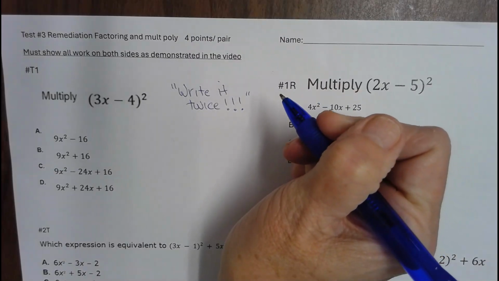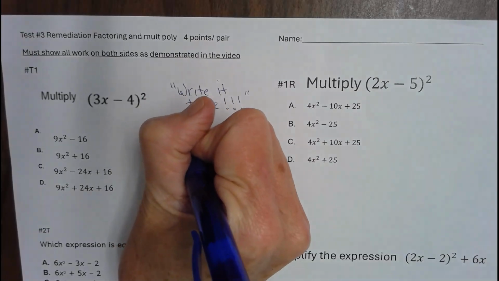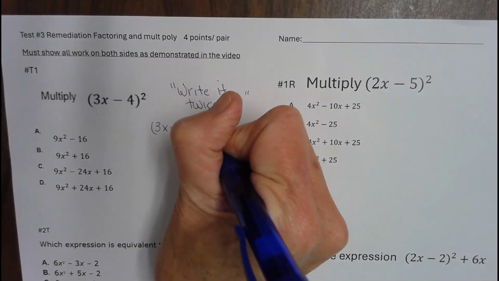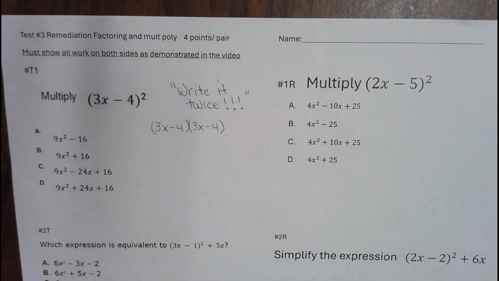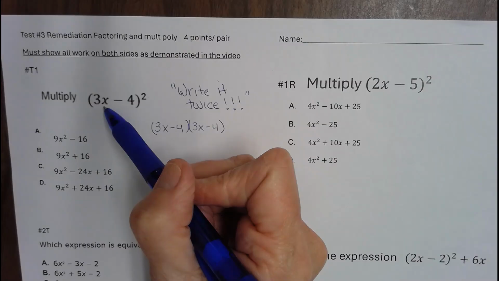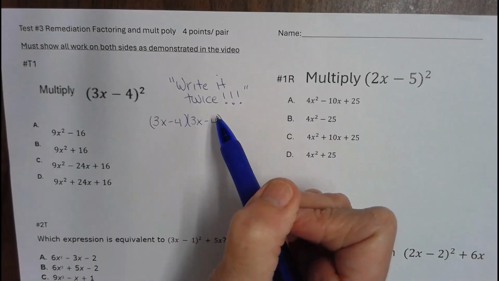So it is 3x minus 4 multiplied times 3x minus 4. The problem is that we're squaring the first term and squaring the second term, and that is incorrect. We've got to write it twice.